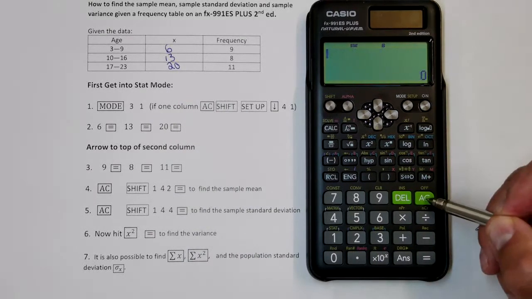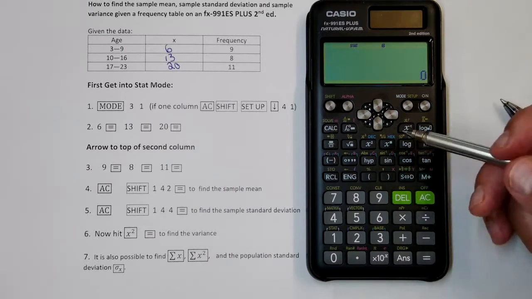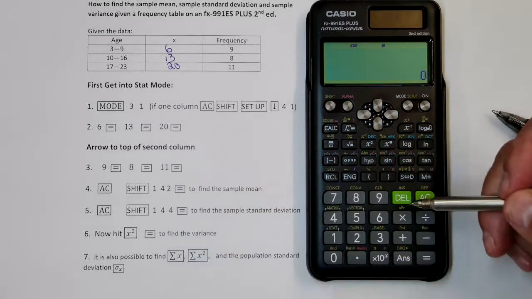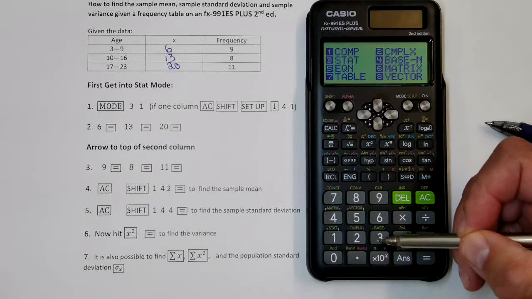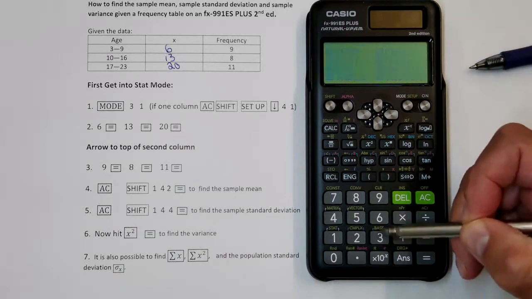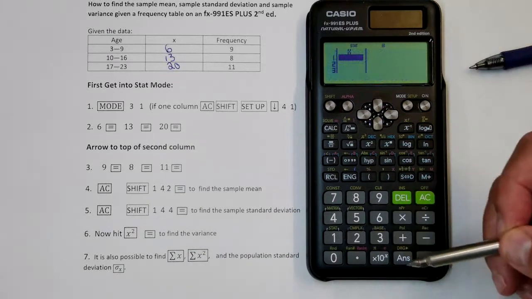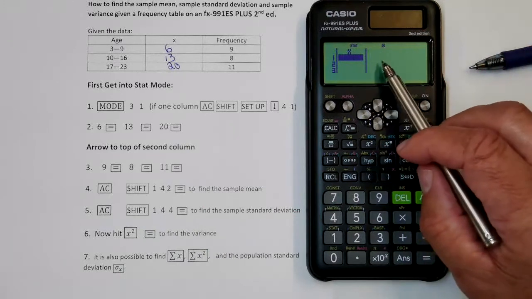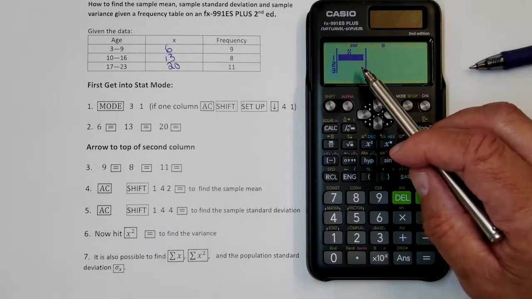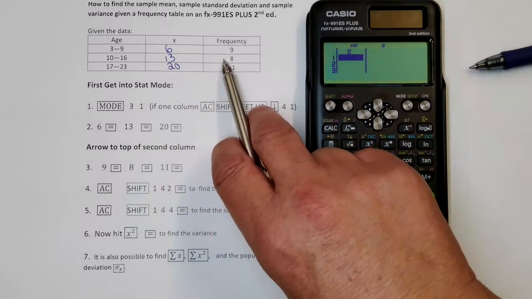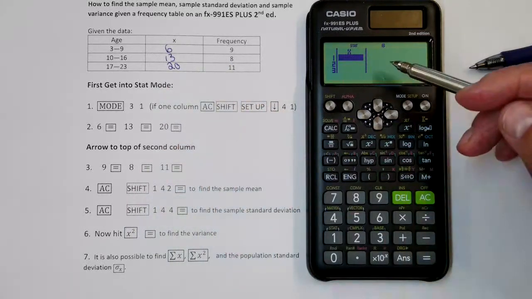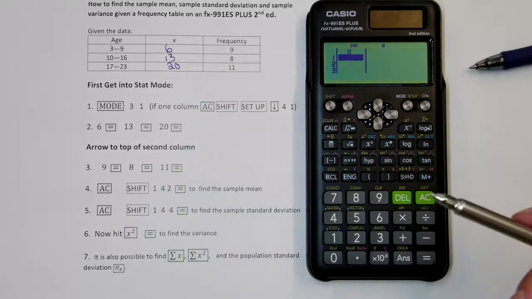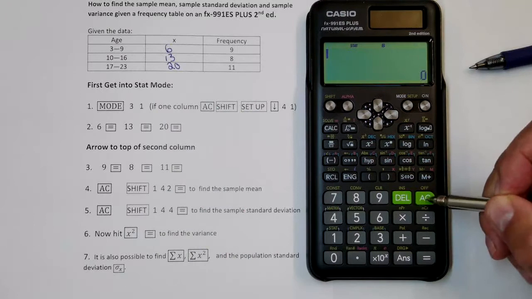So we're going to go ahead and put it in the right mode. So hit mode 3 because 3 is statistics, and 1 is one variable statistic. But note, I only have one column, and I need 2. So if you only have one column, then what we have to do is this. We're going to clear it.